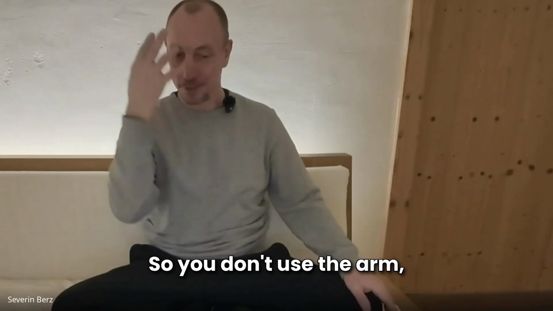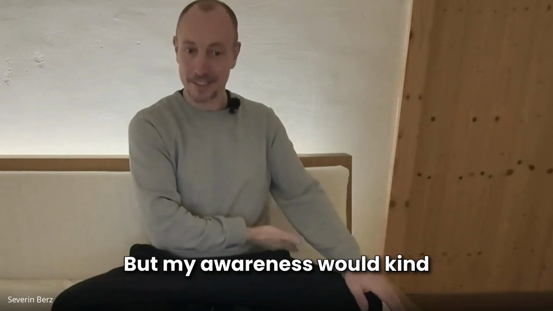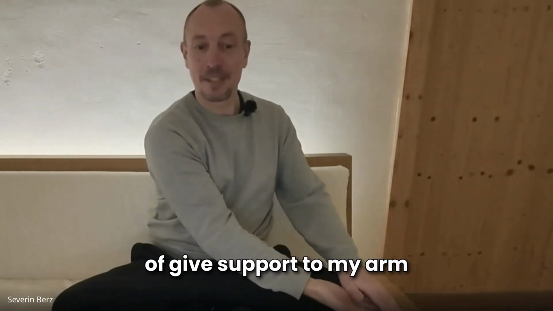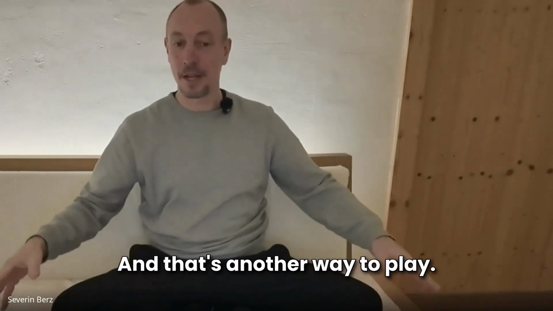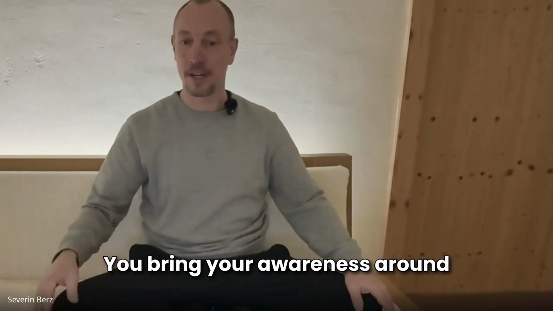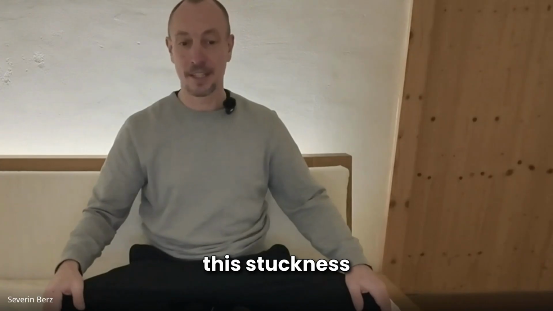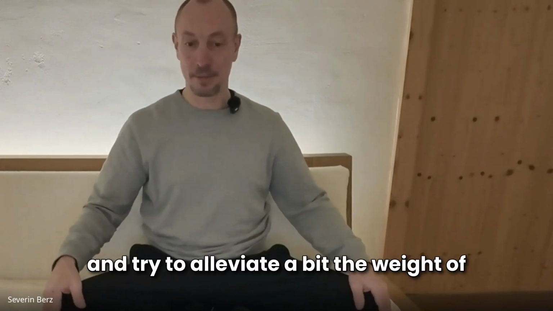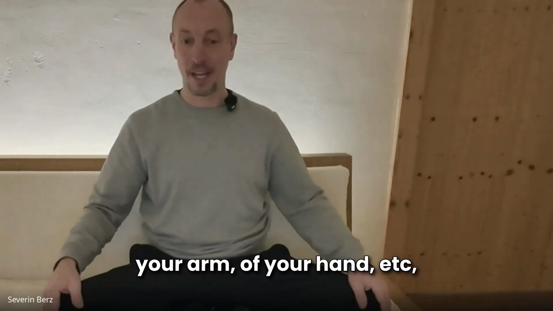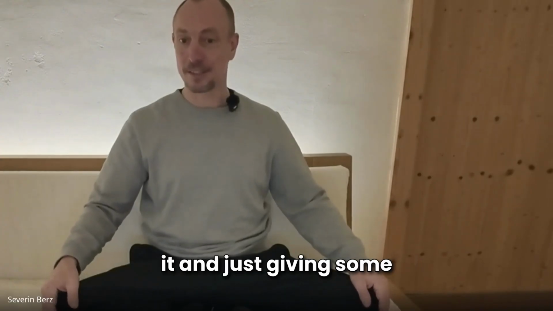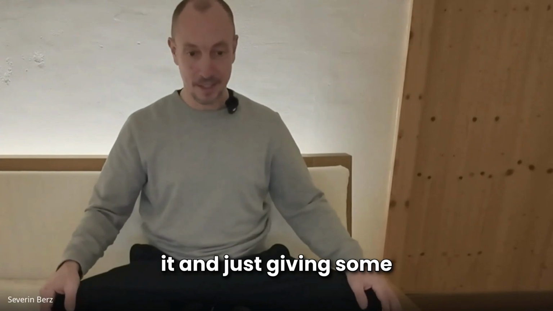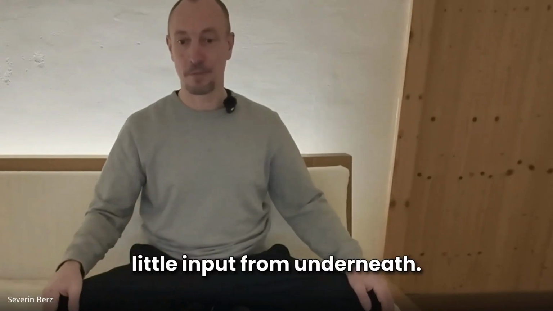You don't use the arm, you use your awareness, giving support to my arm from underneath to help it. That's another way to play. You feel it stuck, you bring your awareness around this stuckness and try to alleviate a bit the weight of your arm, of your hand, putting some awareness underneath it and giving some little input from underneath.